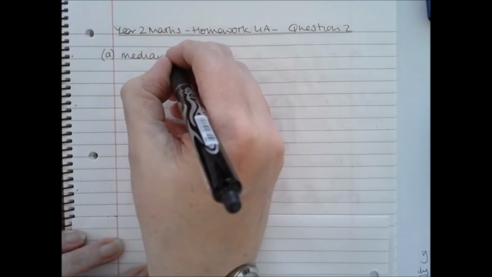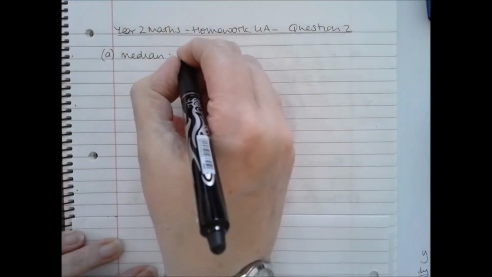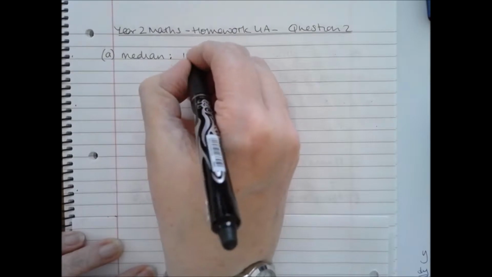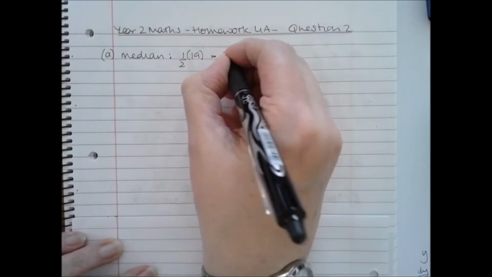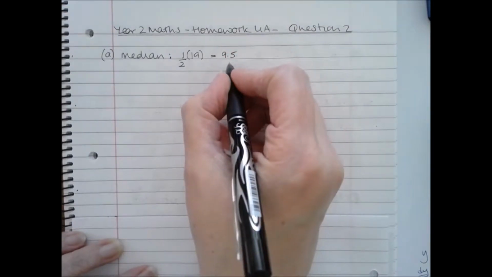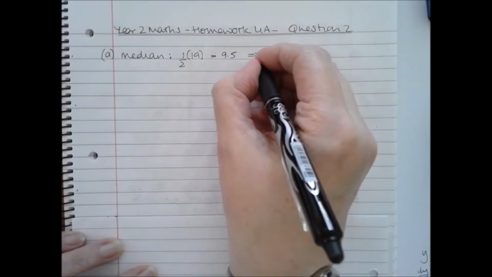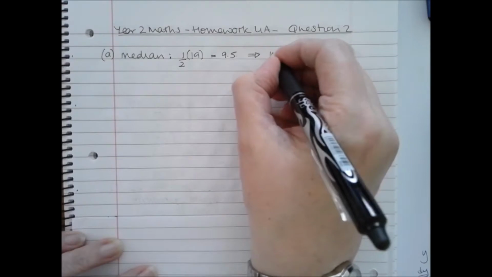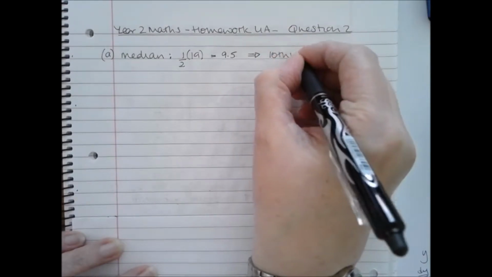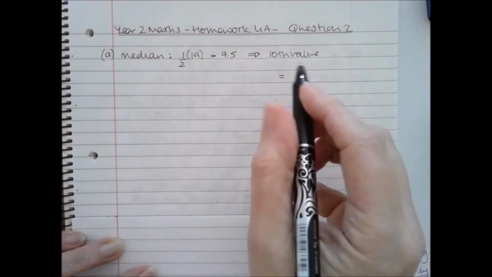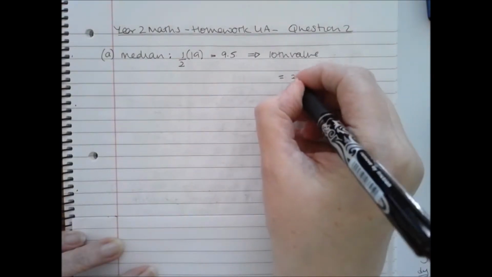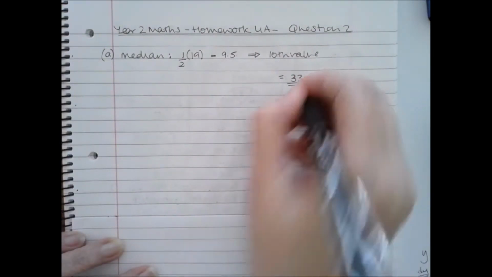Part A then asks for the median score. Now there are 19 values in our stem and leaf diagram, and the median is in the middle, so we want a half of 19, and a half of 19 gives us 9.5. Now because this isn't an integer, this means that we want the next integer value, so we want the 10th value, and the 10th value, if you count across from your stem and leaf diagram, comes out to be 33.